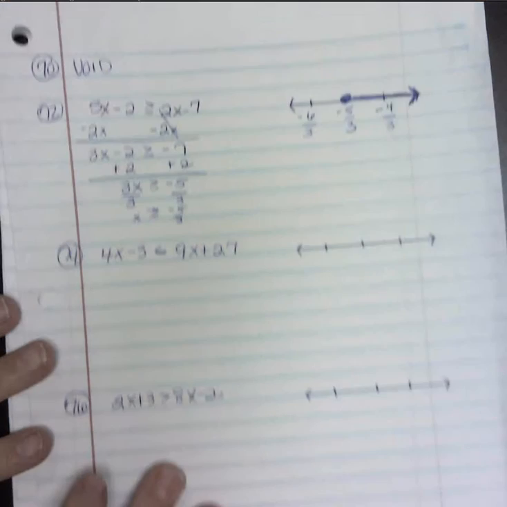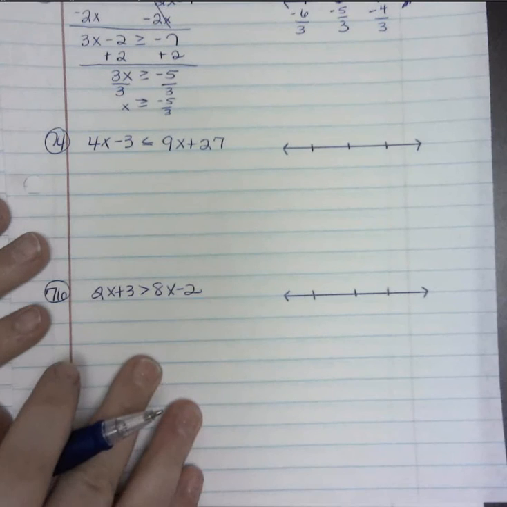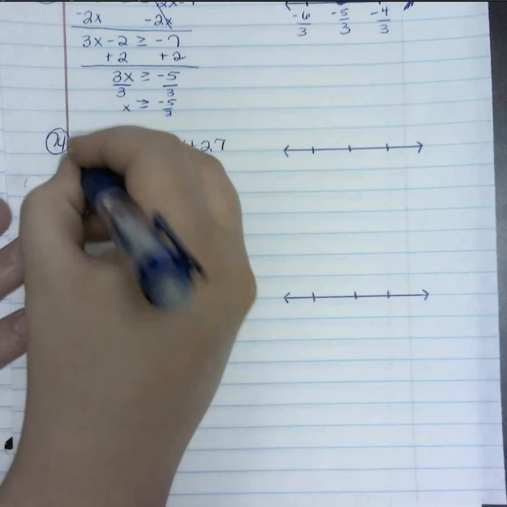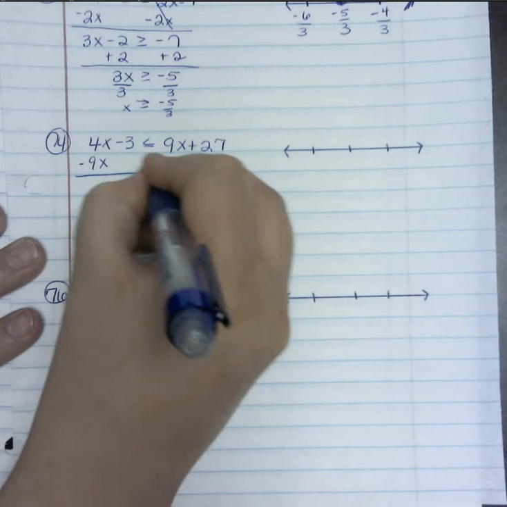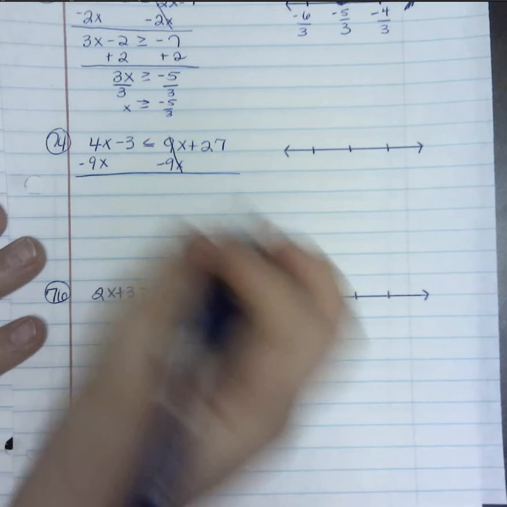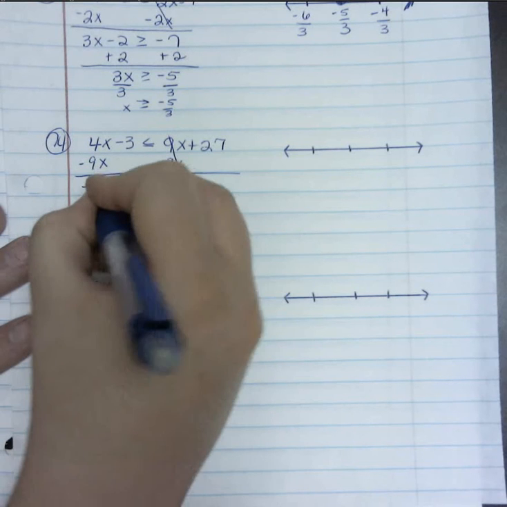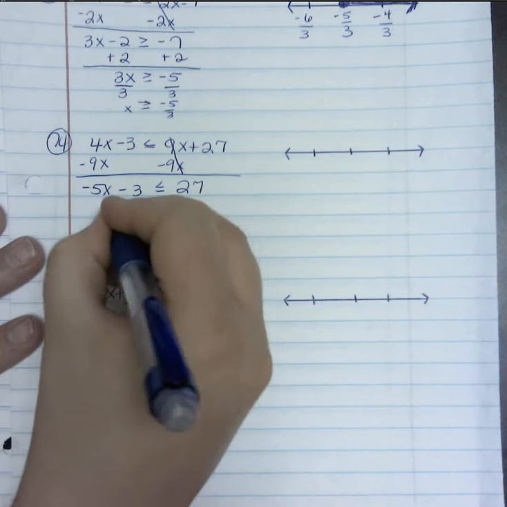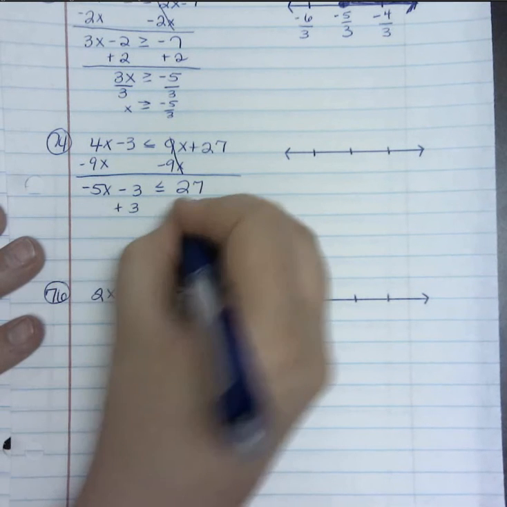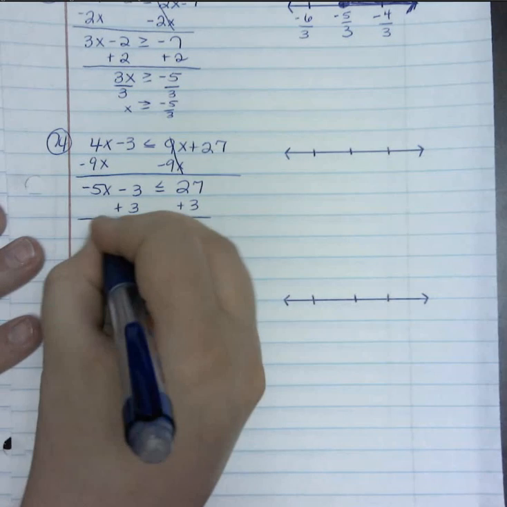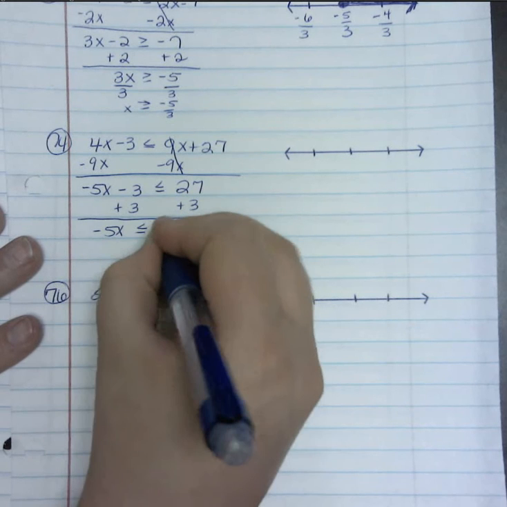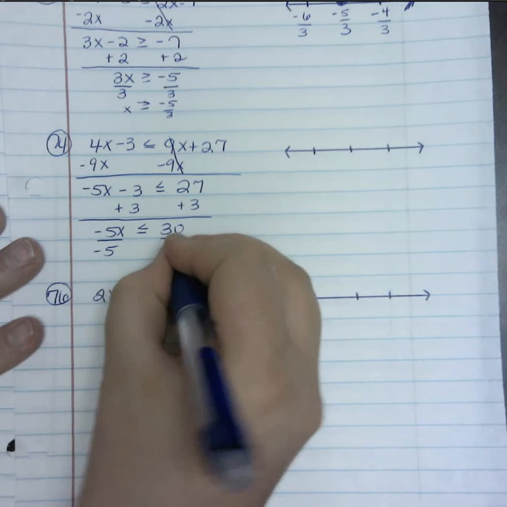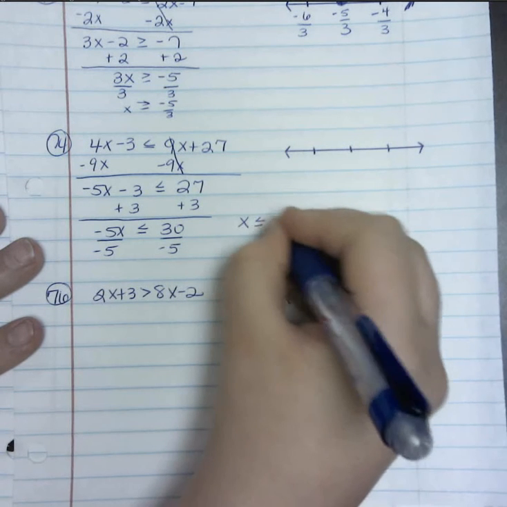Okay, so again on 74 I'm going to want to move my x's over to the left. It'll make it easier when we go to graph. So negative 5x minus 3 is less than or equal to 27. Add 3 to both sides to get negative 5x is less than or equal to 30. Divide both sides by negative 5 to get x is less than or equal to negative 6.